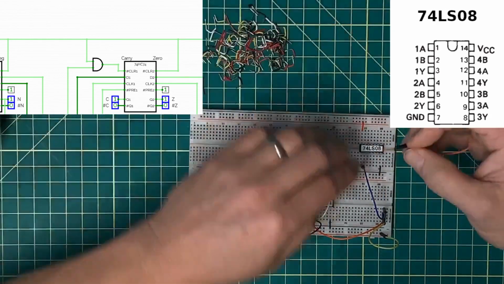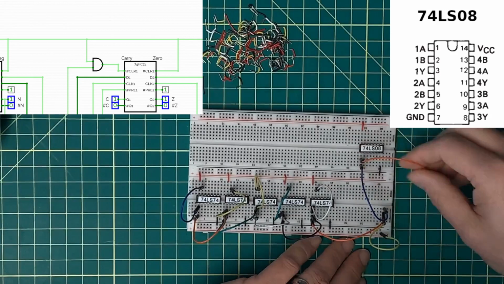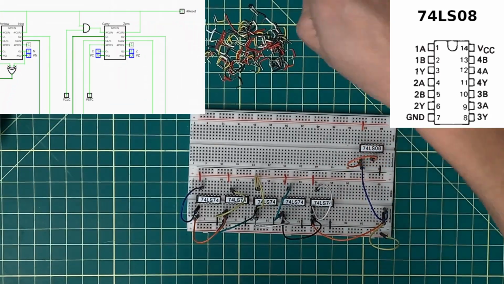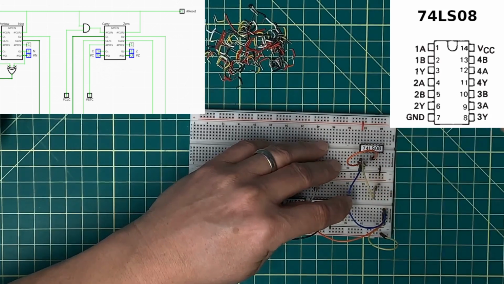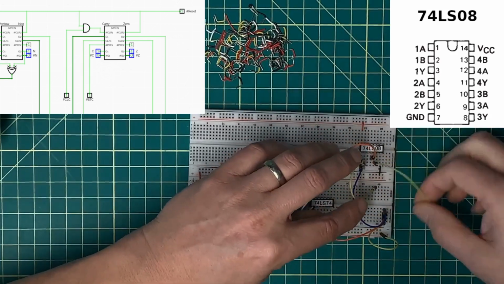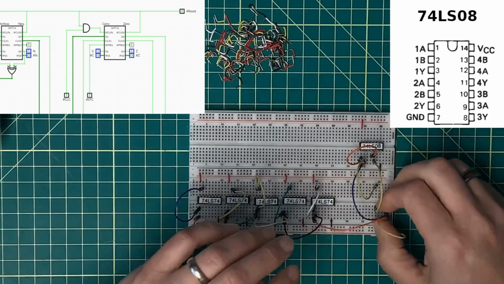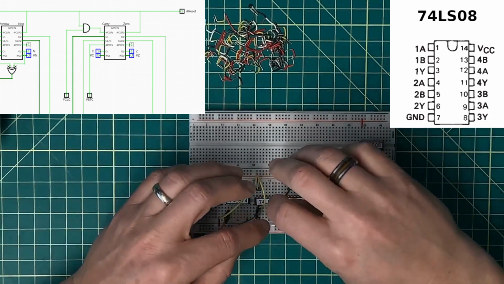That'll actually go into 2 inputs. It'll be 2 different AND gates. The other input of each of those AND gates is going to be a clear carry signal. So I'll set those there. Those will be my inputs.